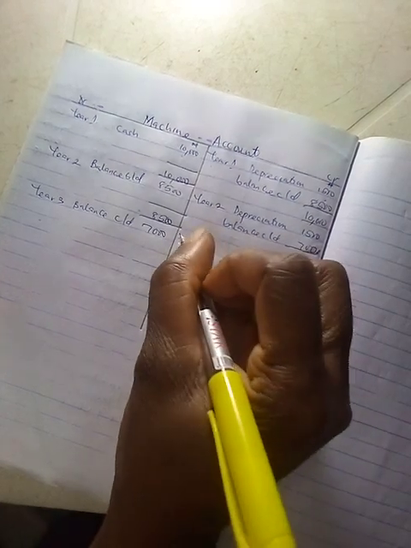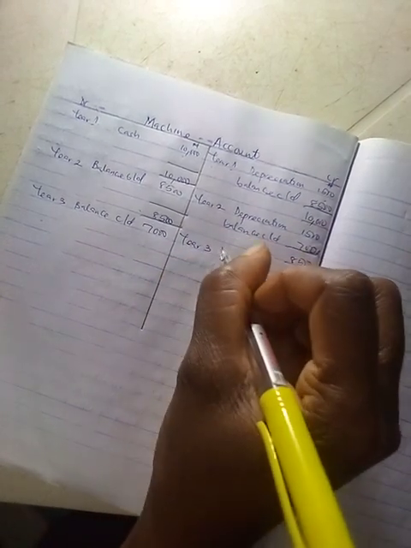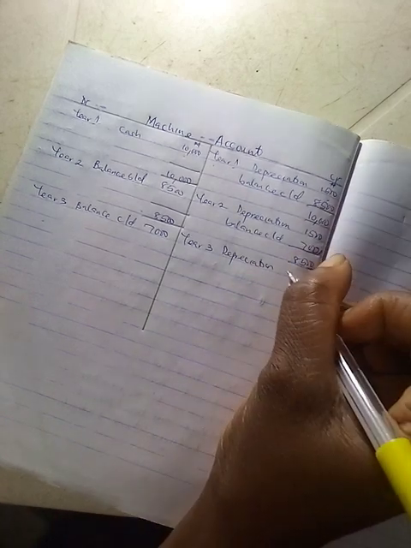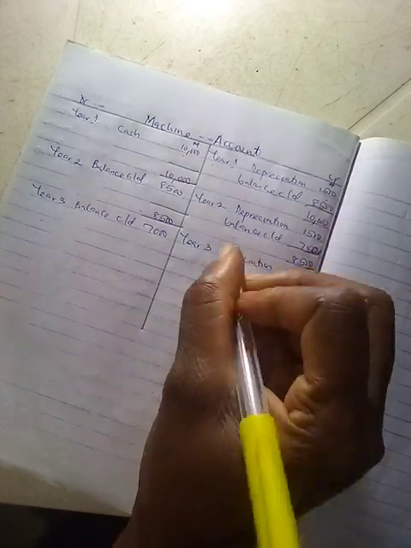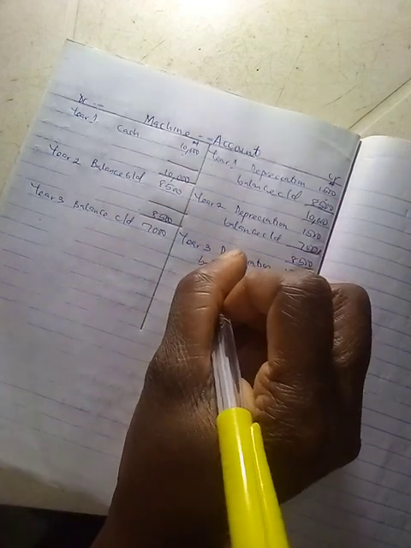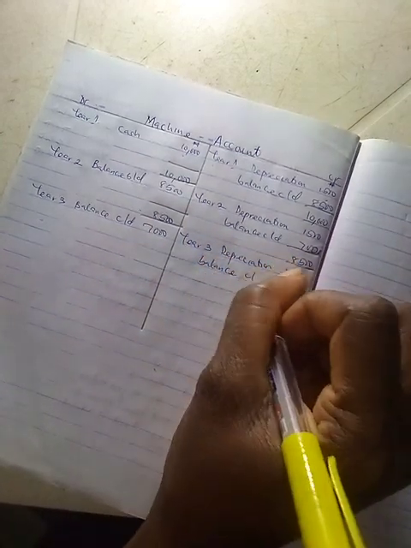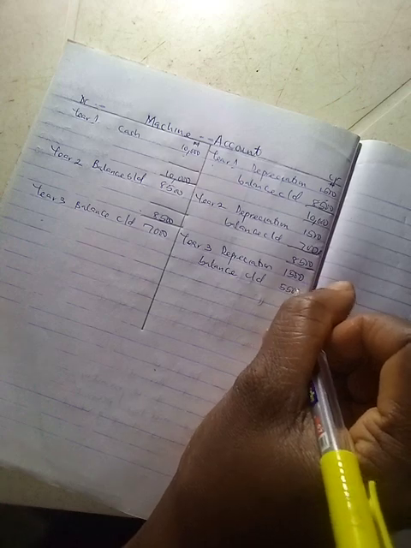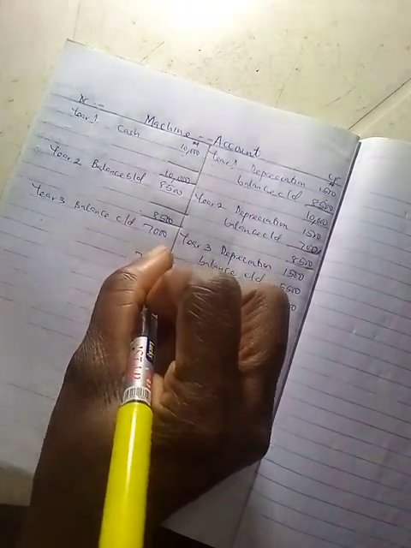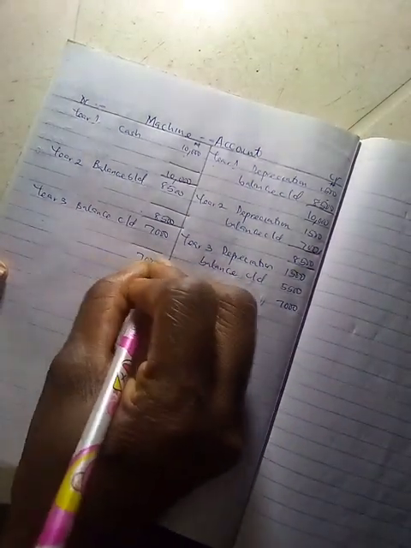So year 3 here at the credit side, depreciation 1,500. Then if you deduct 1,500 from 7,000, you are going to have 5,500. So that will be a balance carried down, 5,500. Then you add it together. Then you bring the 7,000 down, and you balance it.